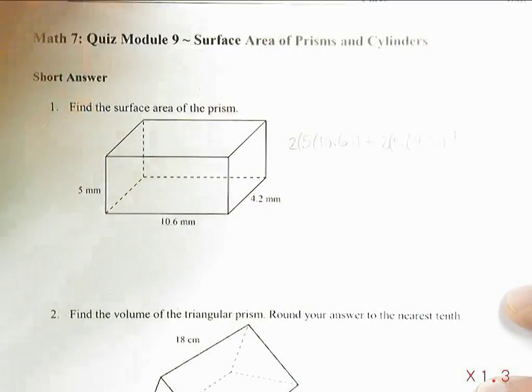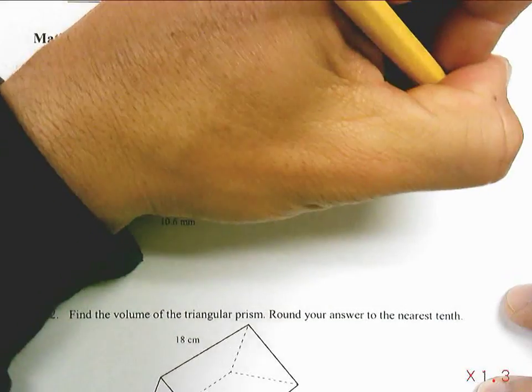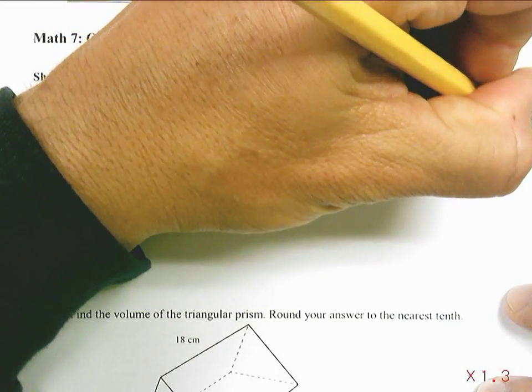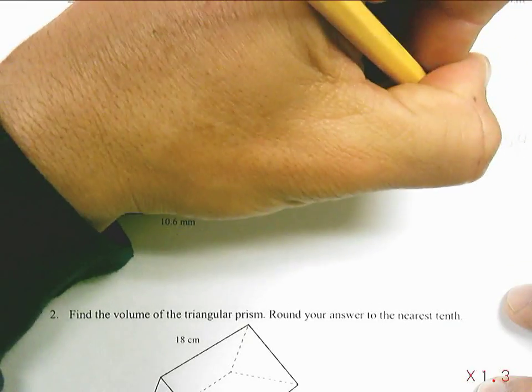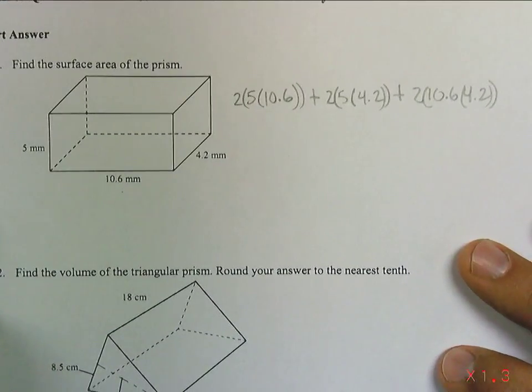And then I have to take 10.6 times 4.2, and I have to double that. That's going to be what I'm going to do.